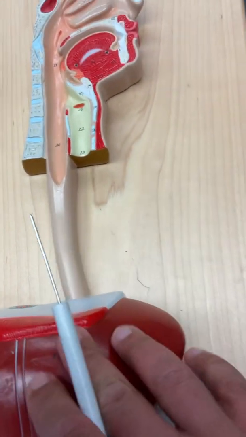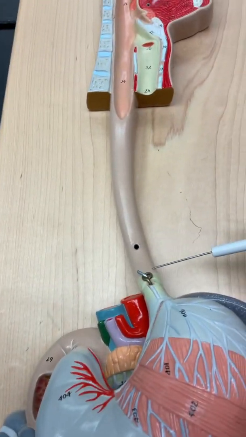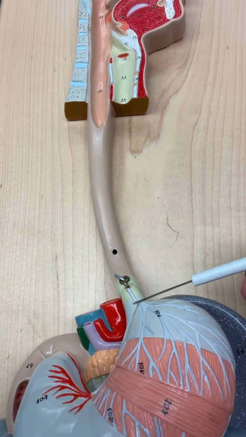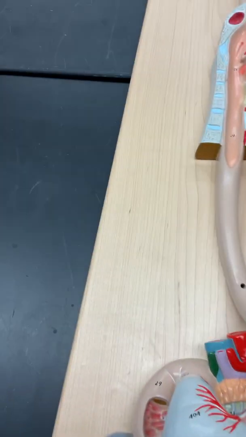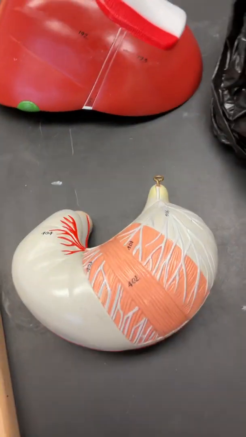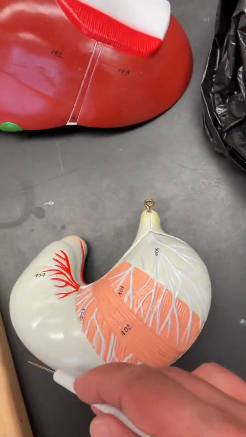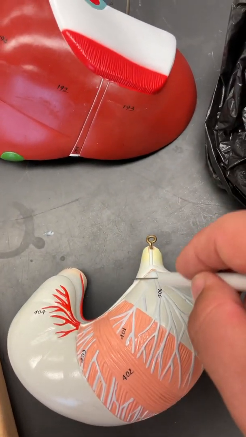The esophagus, let me take the liver out. The esophagus ends right about here. And we're gonna enter now the stomach. So here's the stomach. And the stomach, if we take it out, from the outside, you can notice there is a greater curvature and a lesser curvature.